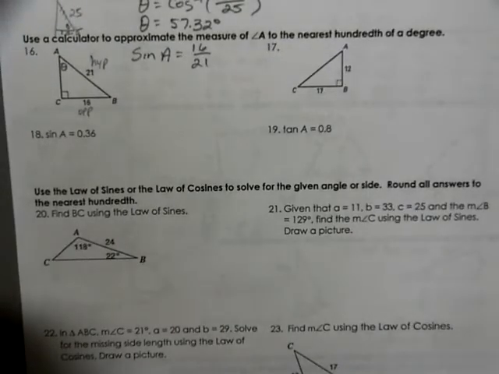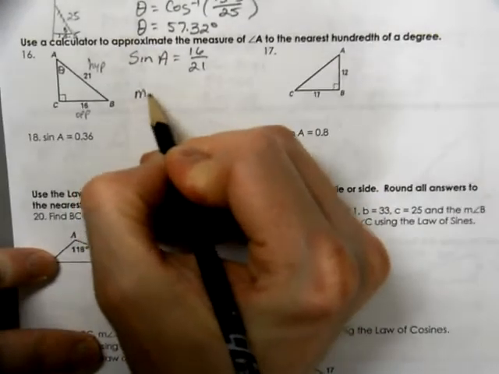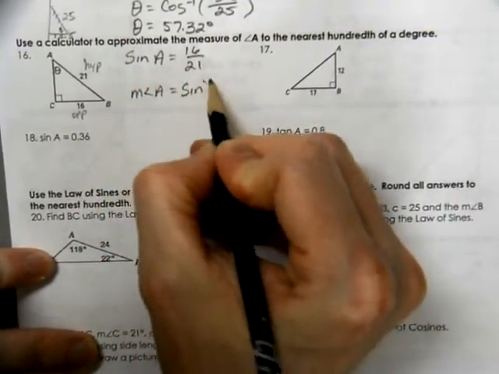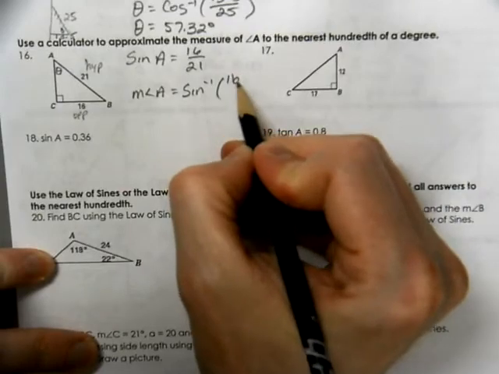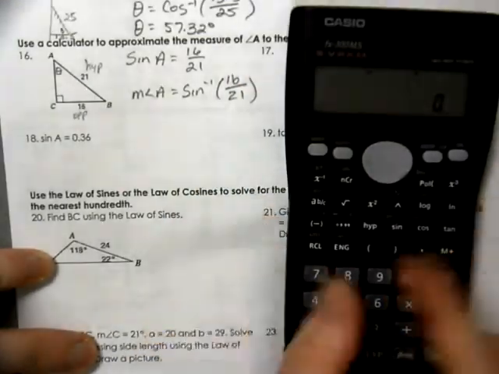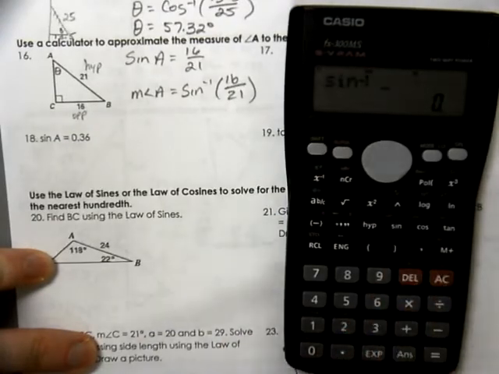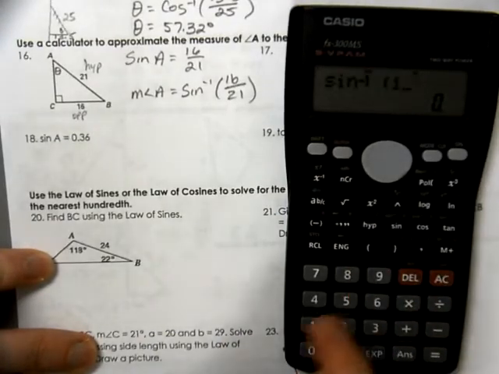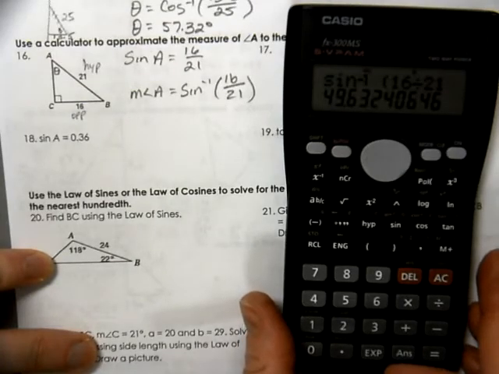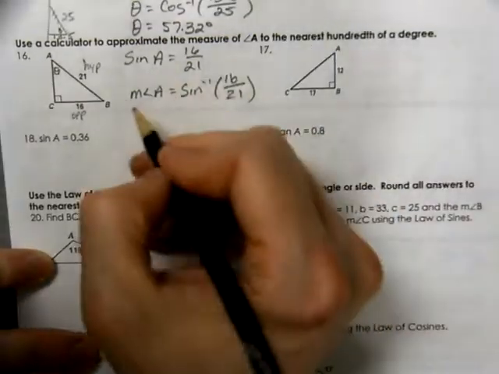I can figure out the measure of angle A by moving my sine across using parentheses of 16 divided by 21. So second sine, parentheses, 16 divided by 21. 49 degrees, 0.63.